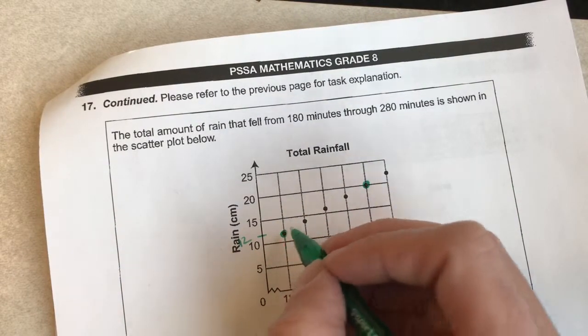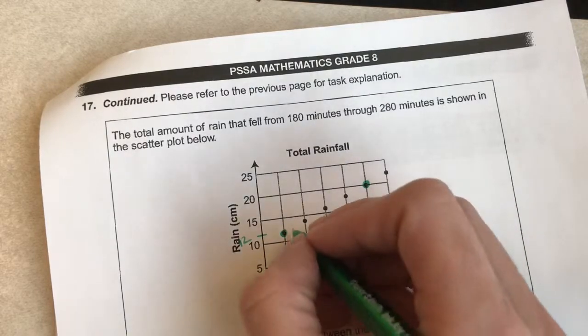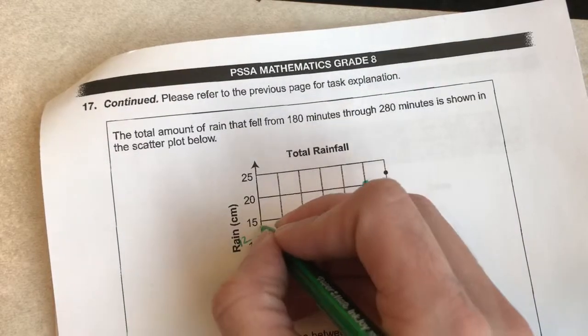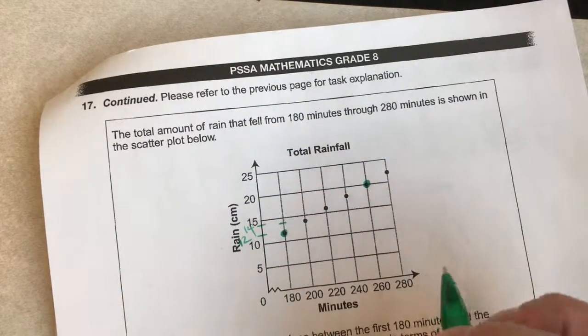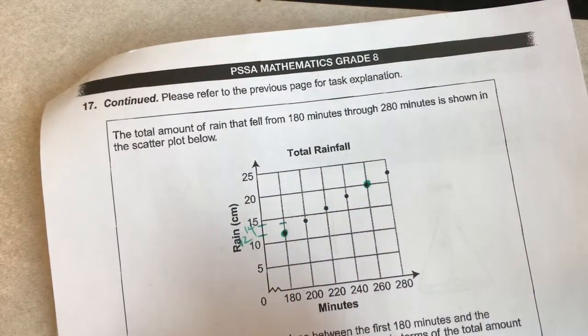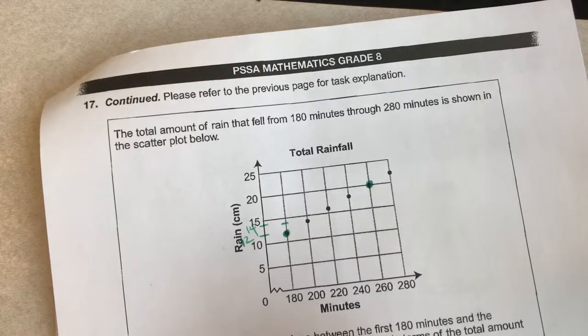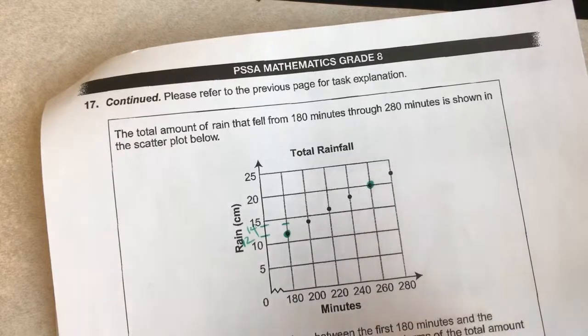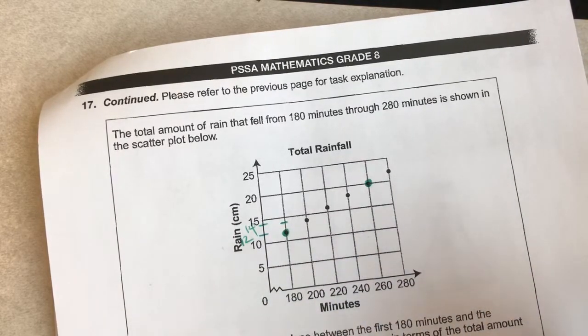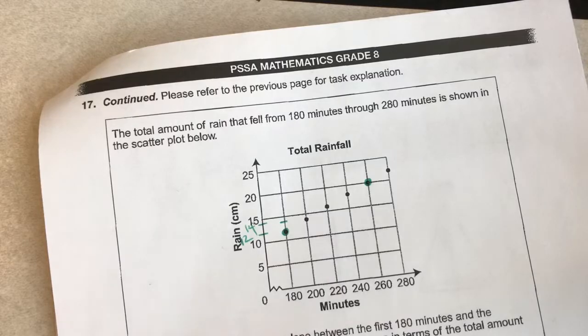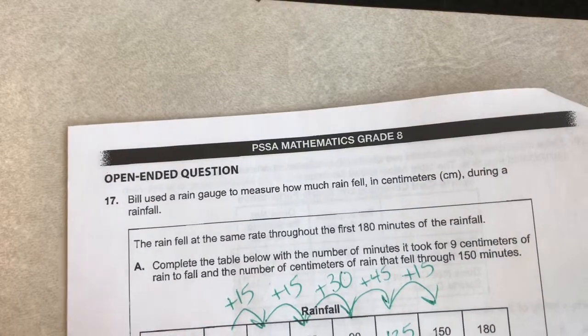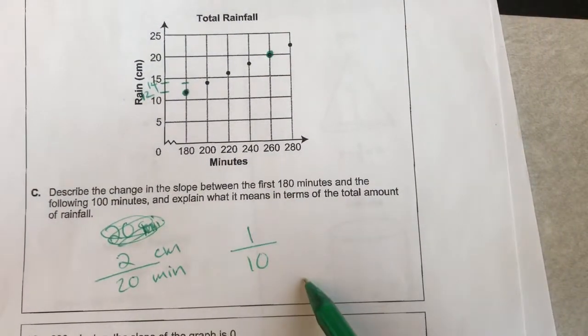It goes up maybe over 20 minutes. It goes up maybe 2 centimeters. So over 20 minutes, it's 2 centimeters. The slope is 1/10, which means it rains now, instead of 1 centimeter per 15 minutes, it now rains 1 centimeter per 10 minutes.